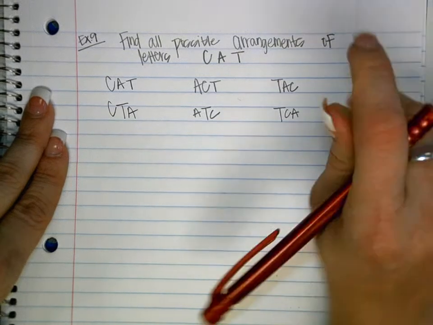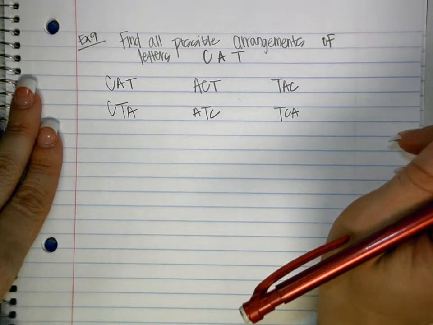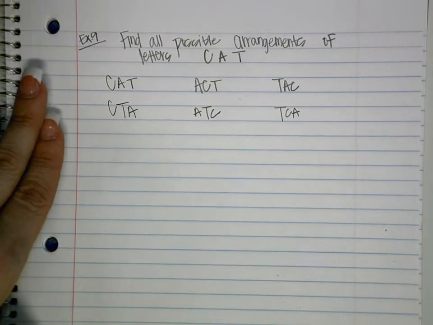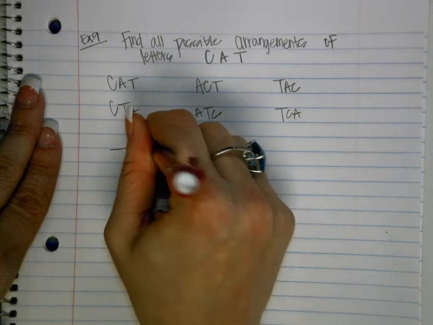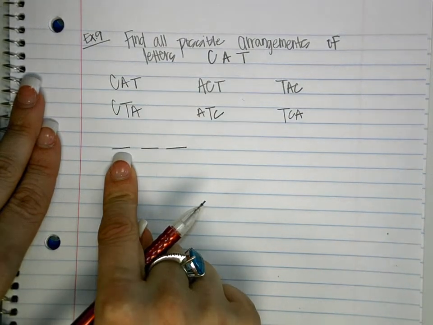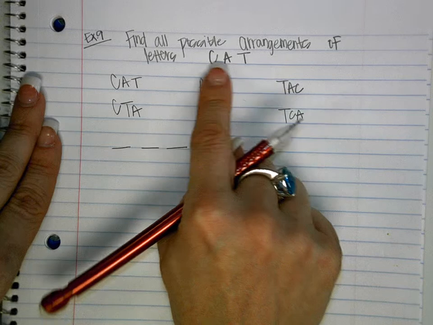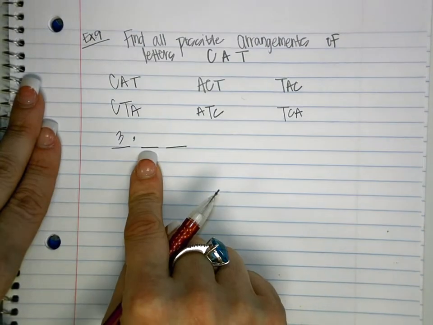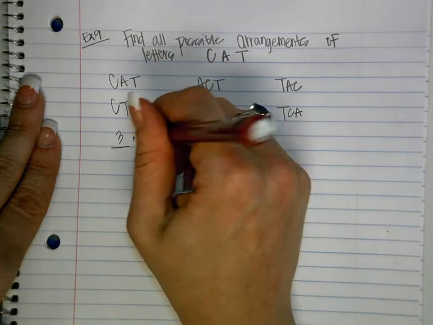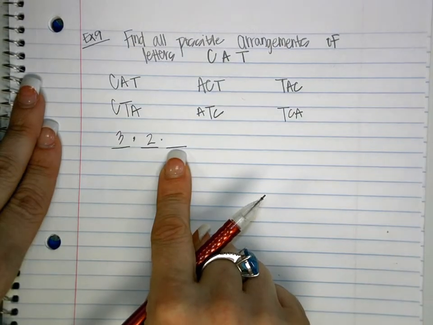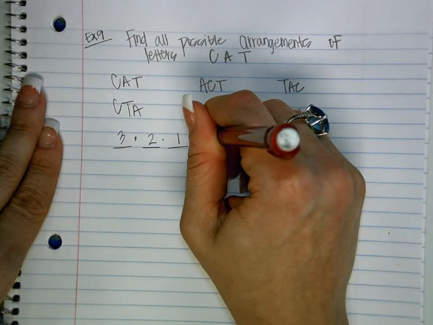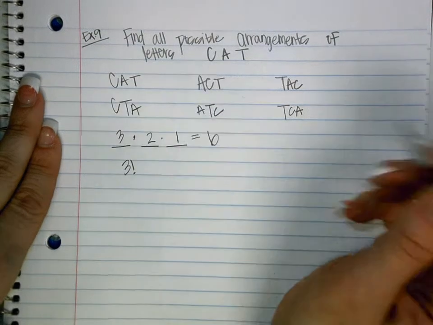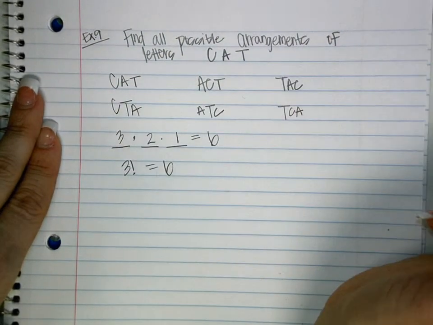So you can write them all down. That's great. Or, what's the first thing I showed you? There's 3 letters. The fundamental counting principle. So if you have 3 possible spaces, how many letters do I have to choose from for my first space? 3. If I've used one of them, how many letters do I have to choose from in the second spot? 2. And then how many letters do I have to choose from in the third spot? 1. Multiply that together. That's 6. Or you can realize this is 3 factorial, which is 6. So 3 different ways to do this.